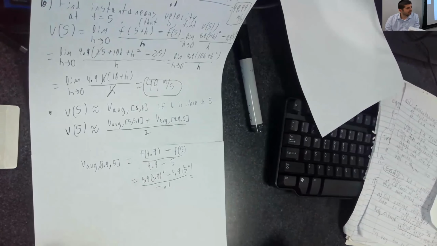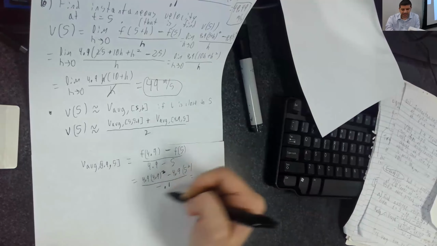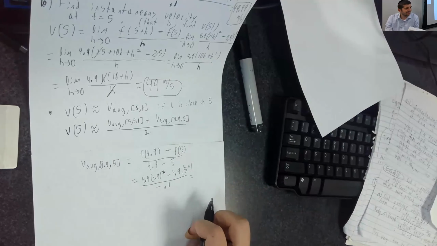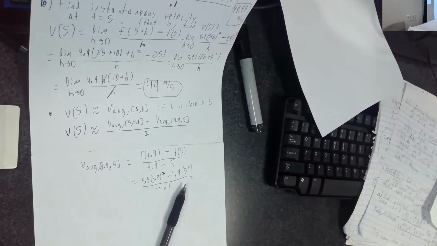I could write something pretty, like 2401 for 4.9 to the... On an exam, I'll just accept this form, but just for the sake of making a point, let's see. 48.51.